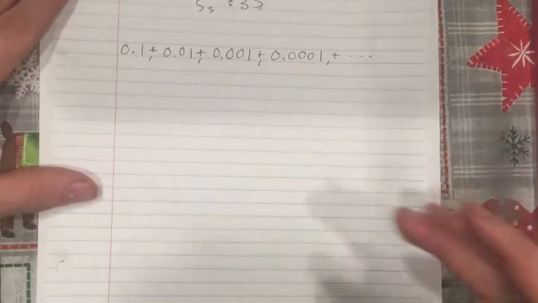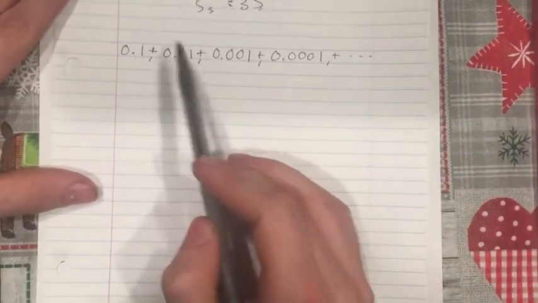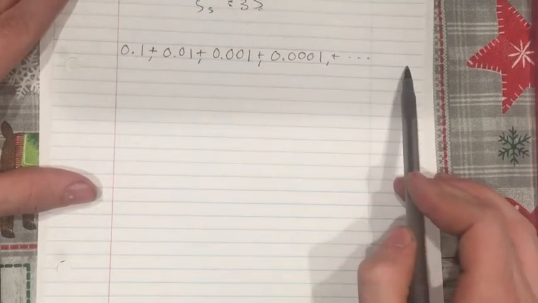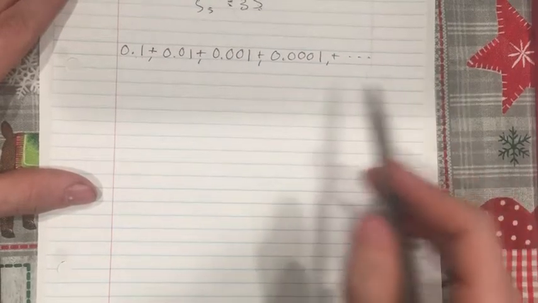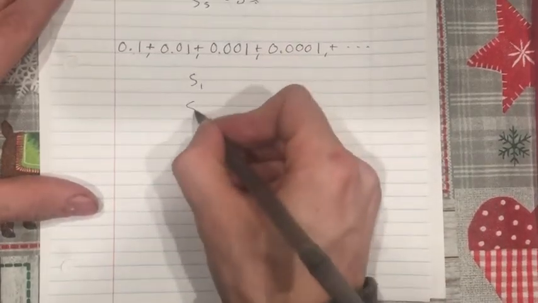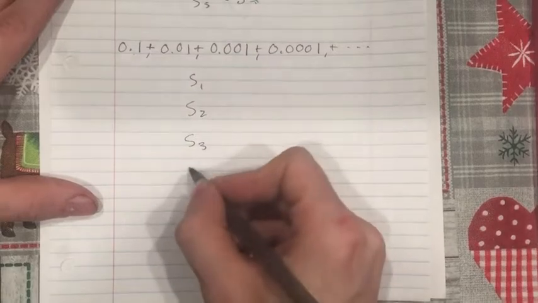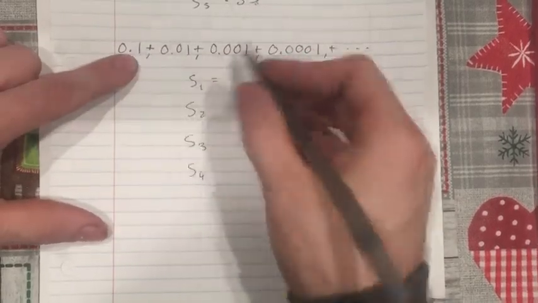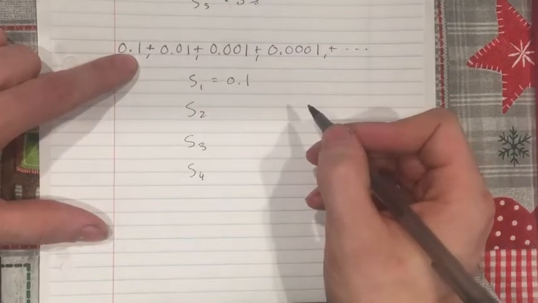Well, it's kind of like the previous example where we had 0.4 plus 0.04 plus 0.004, except this one keeps going on forever. Okay, so let's look at the first few partial sums. Remember, the partial sum is just the sum of the first few terms. Let's see what happens here. Well, S1 is just the sum of the first term with nothing, so 0.1.